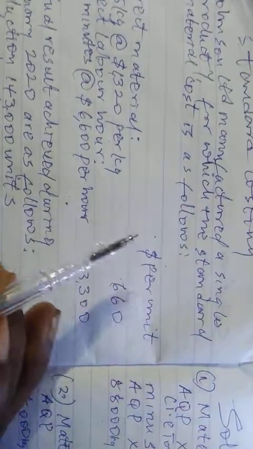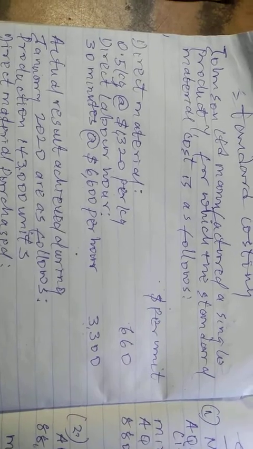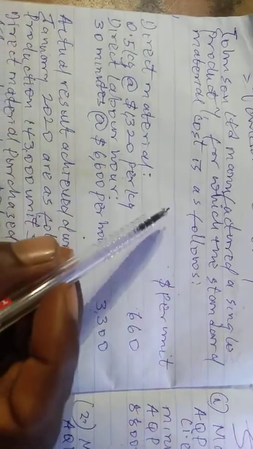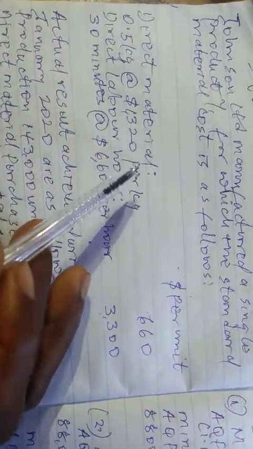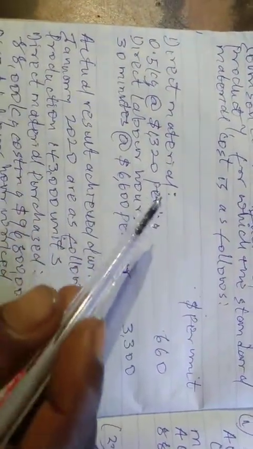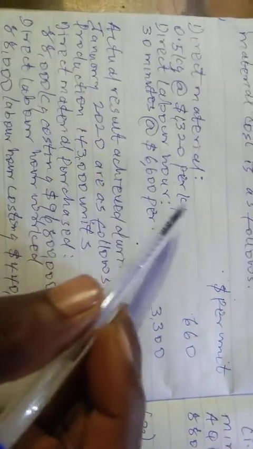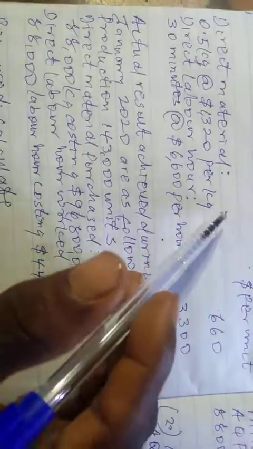Tips. Let me first of all give some tips that are involved in solving standard costing before we go to Formula A. Tip number 1: in standard costing questions, there are two areas that you must pay attention to.